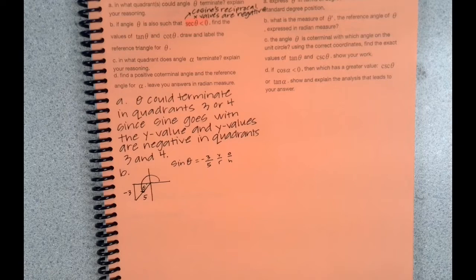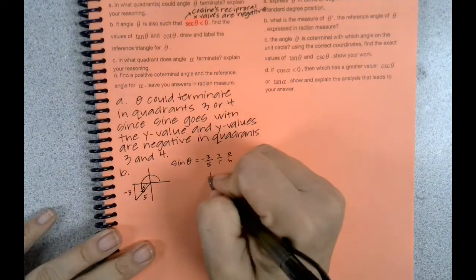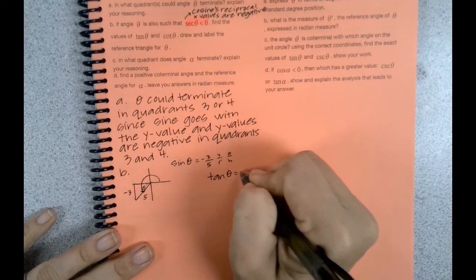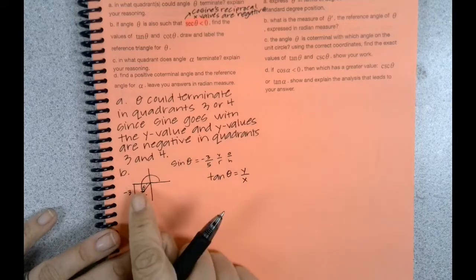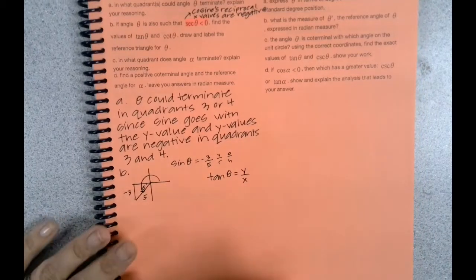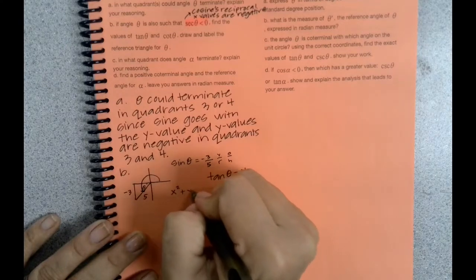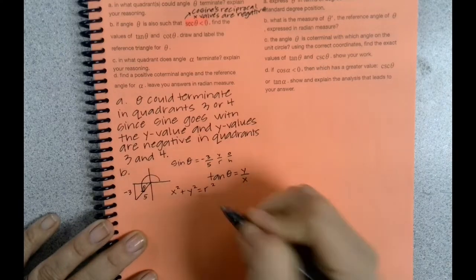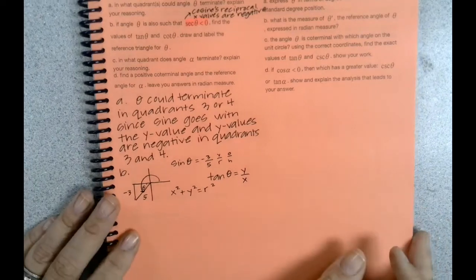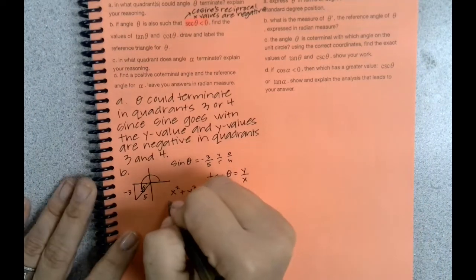So tangent theta is y over x, and as you can see, we don't have the x part of the triangle. So a quick x squared plus y squared equals r squared, or if you prefer, a squared plus b squared equals c squared. It's just the Pythagorean theorem.